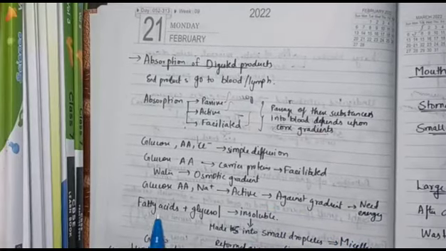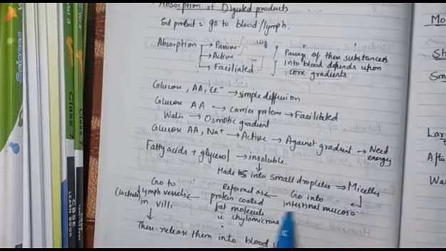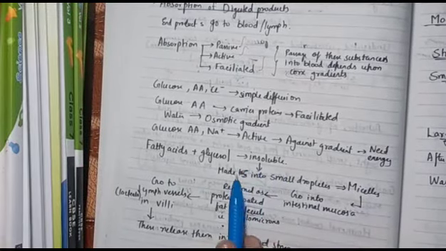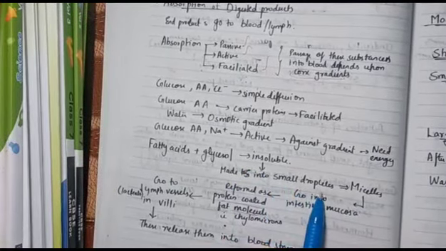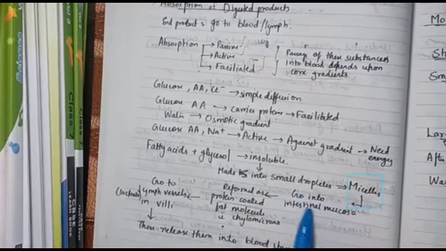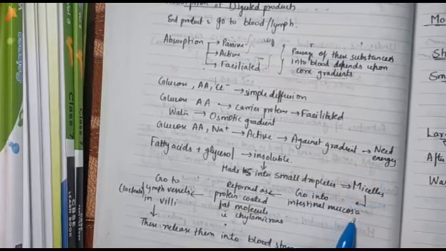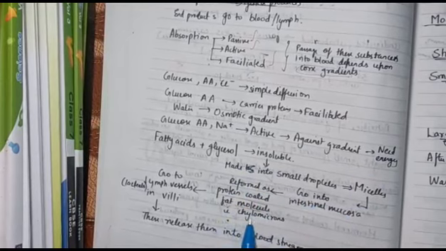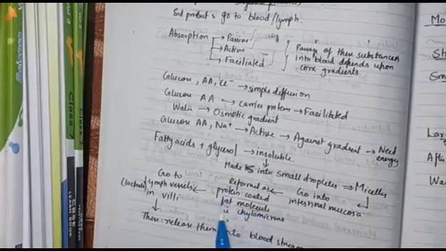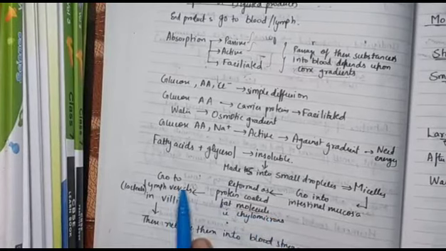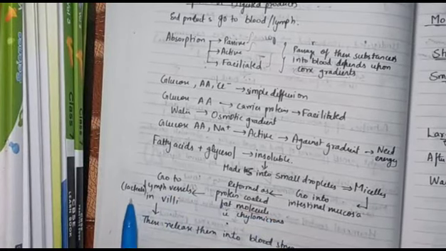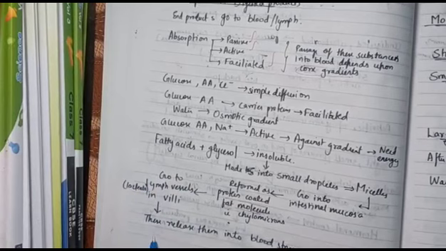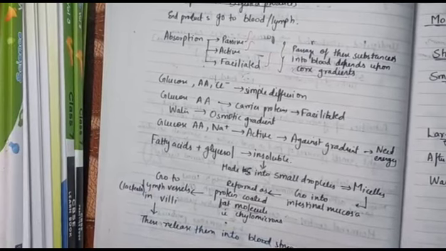I already told that. Now fatty acids plus glycerol are insoluble. So they are made into small droplets, micelles, and they go into the intestinal mucosa, reformed as protein coated fat molecules, that is chylomicrons. These go to the lymph vessels in villi that are called lacteals. We have already learned that. Now these release them into the bloodstream.